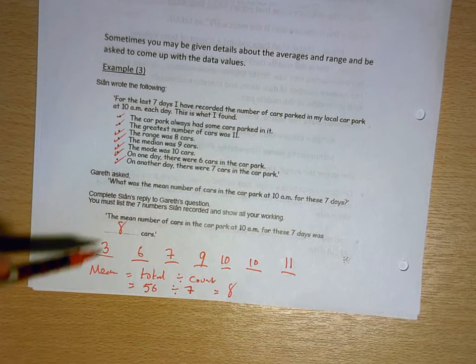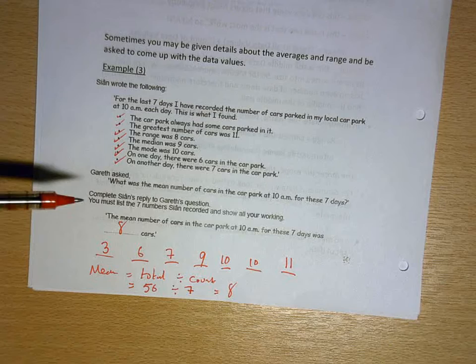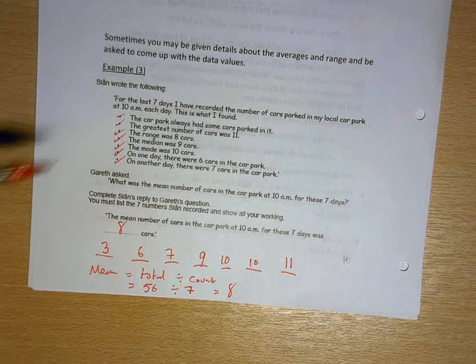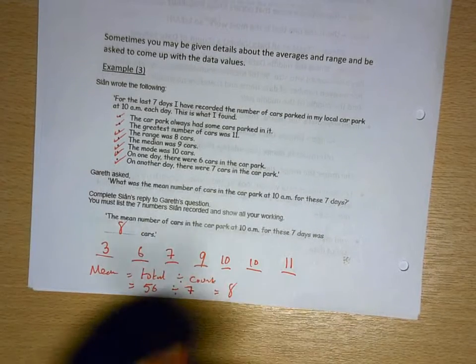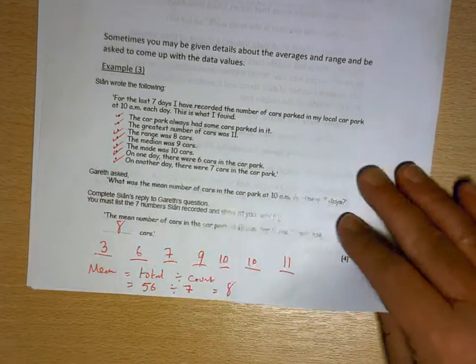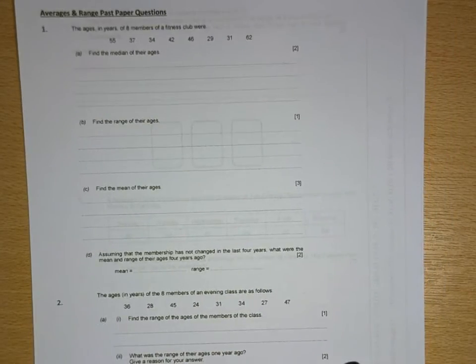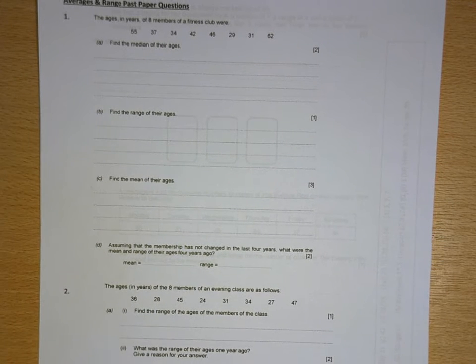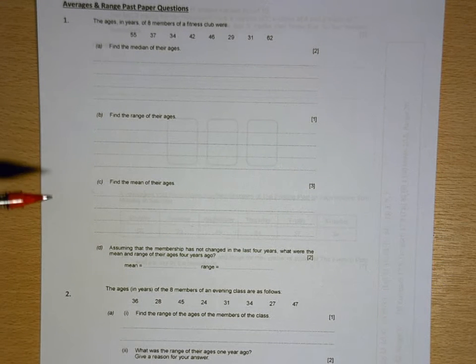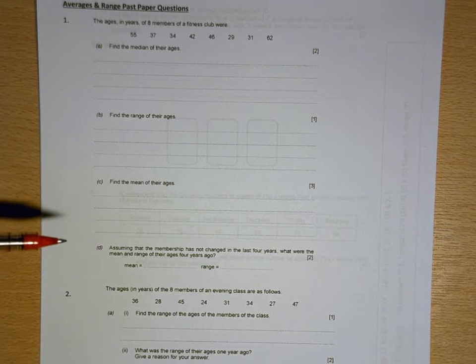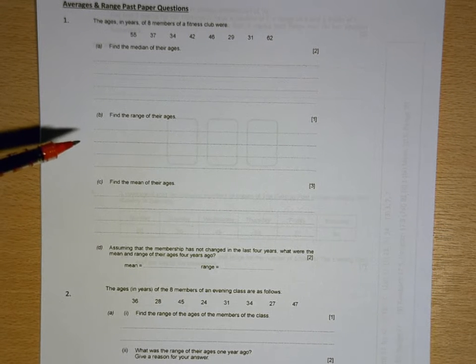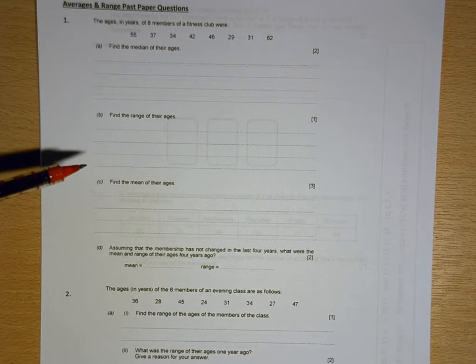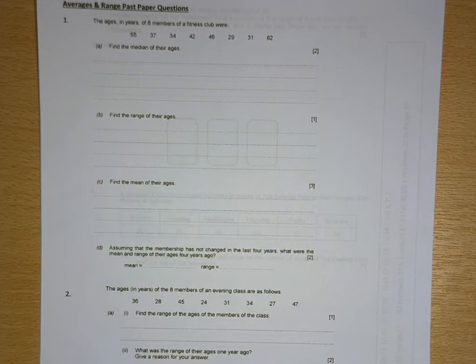Okay, that example is a little bit more straightforward than the one that was originally there, and the reason for that is that I've separated that type of question out into a different lesson when we look at reverse means. Okay, so that was that third example. Now we get into the actual past paper questions. All the questions that we're going to look at here are level 1 questions. They're grade E to D really, okay? So you should be able to deal comfortably with all of these questions.